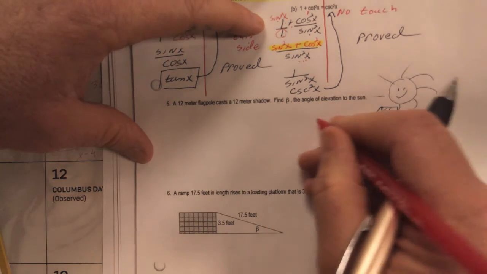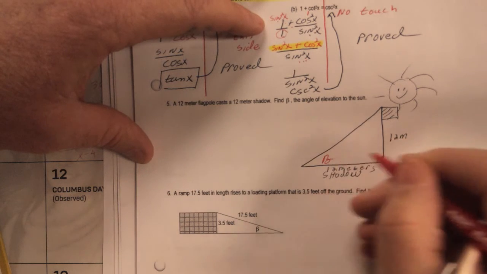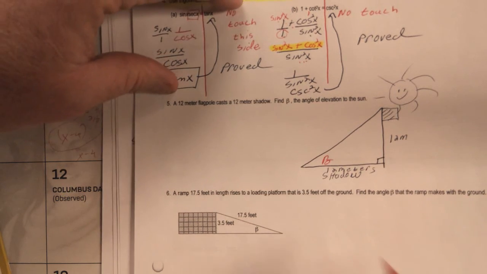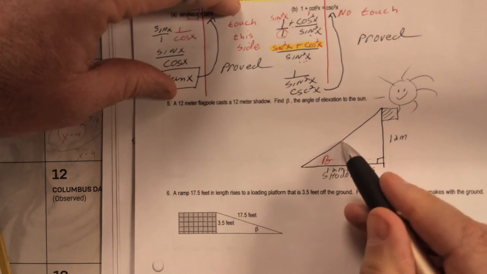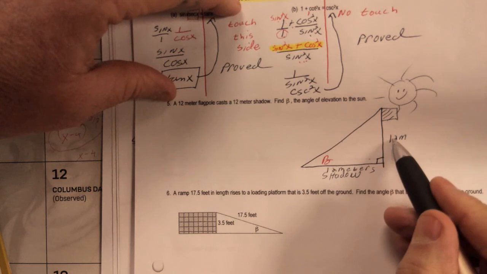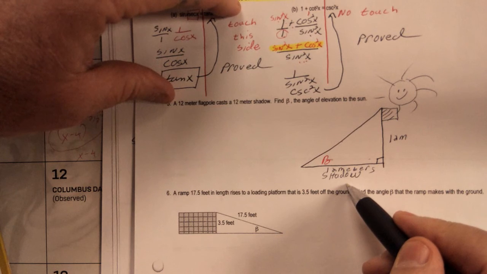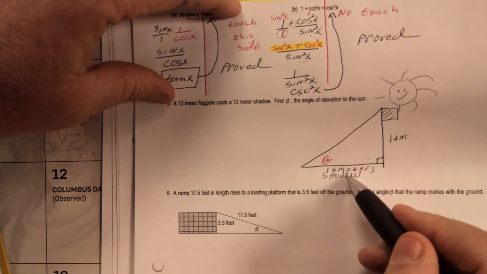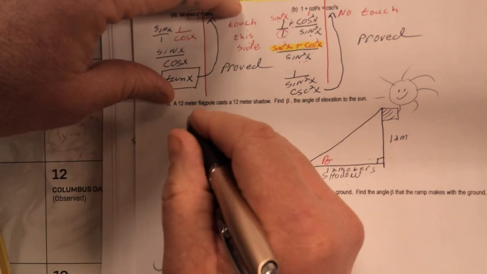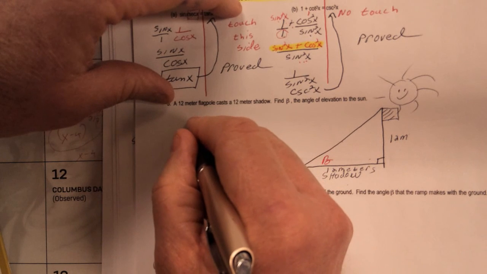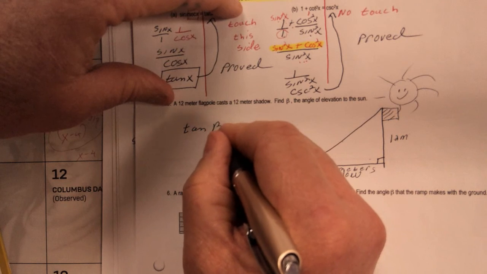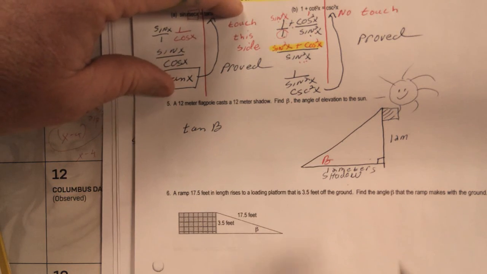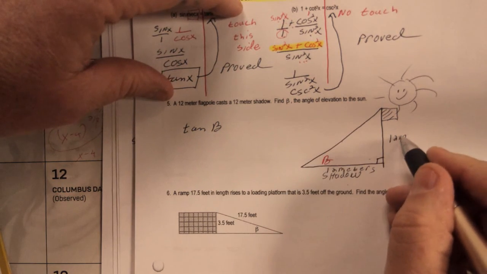Find beta, the angle of elevation to the sun. Reading my triangle, that's the hypotenuse, so that's opposite, adjacent. Opposite, adjacent. What trig function is that? Yep, you're right. Tangent. Tangent of beta is opposite over adjacent.